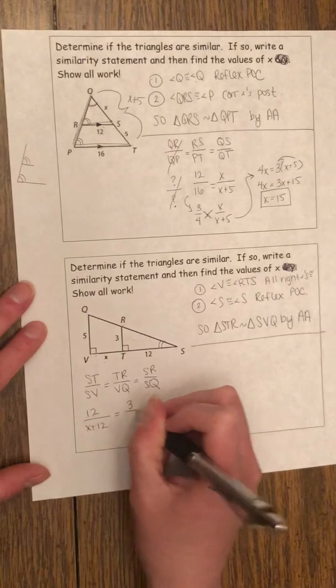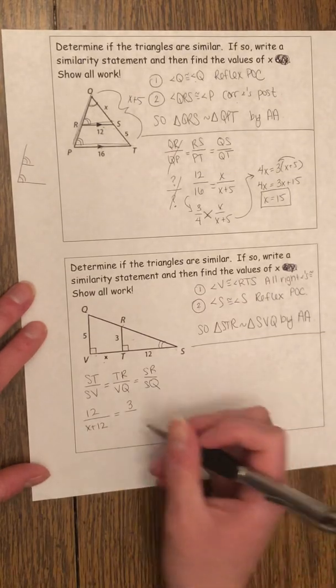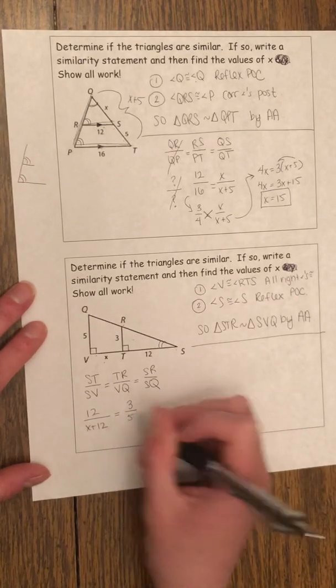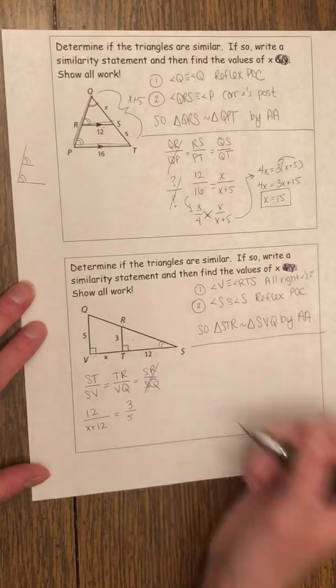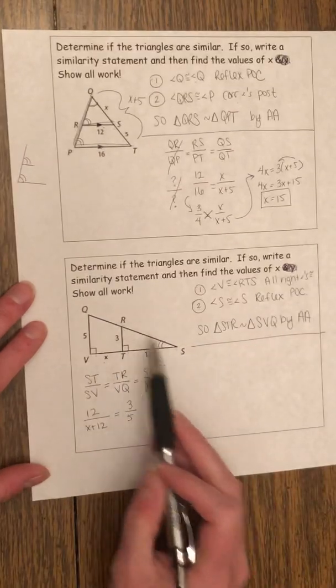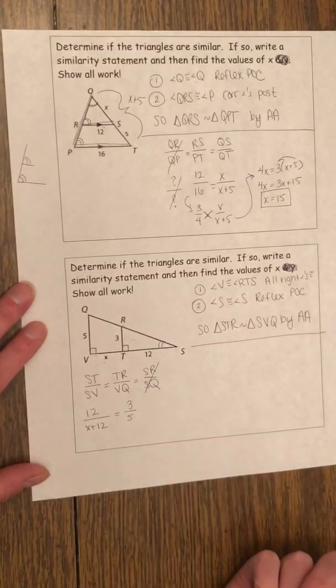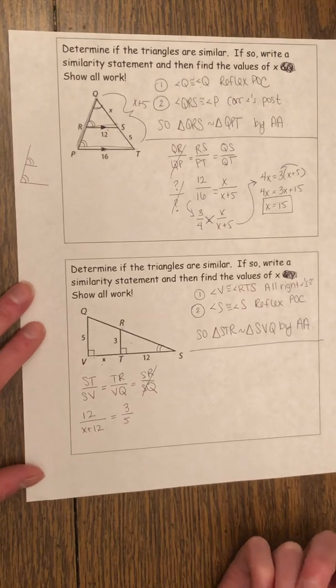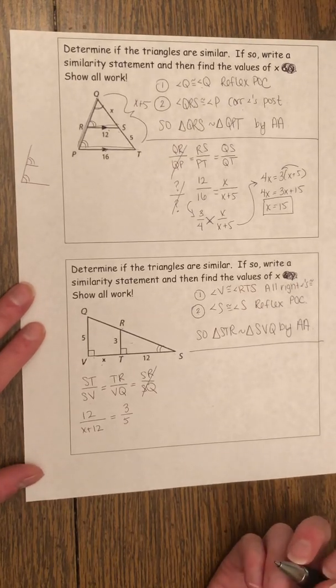TR is 3, VQ is 5, and I don't have any information about SR or SQ, so that's not going to be helpful to me when I'm setting up my proportion.